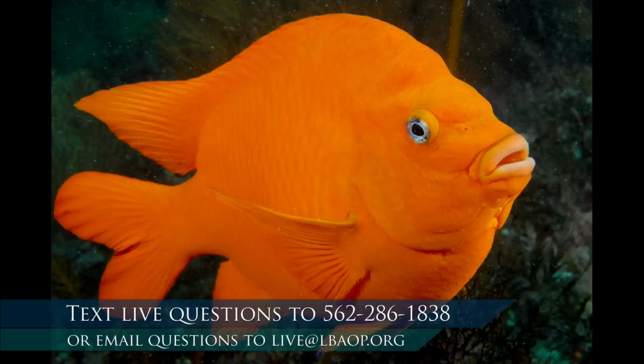So I'm going to step off screen for a sec. And this wonderful creature lives in our ocean backyard here off of Long Beach, California, in our wonderful kelp forest. It is also the state marine fish of California and is a beautiful, beautiful fish, very bright orange.